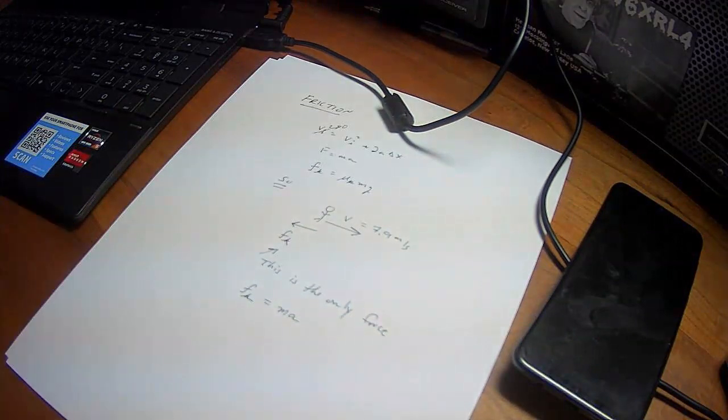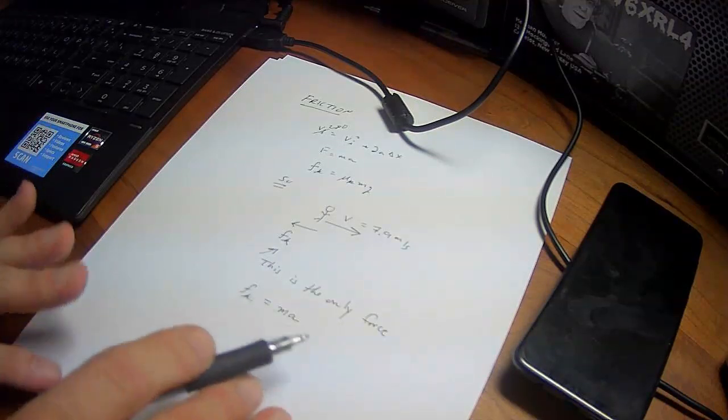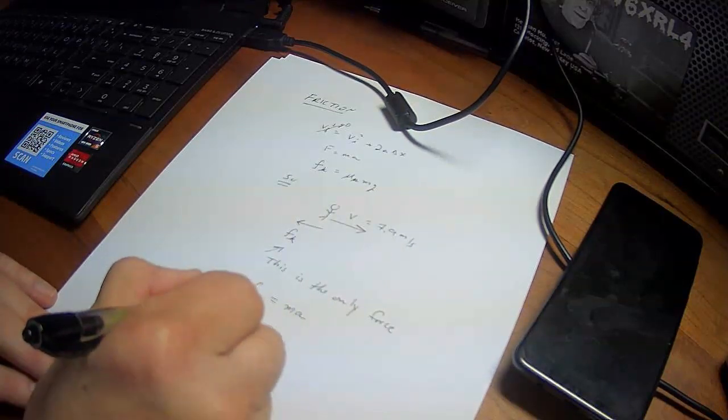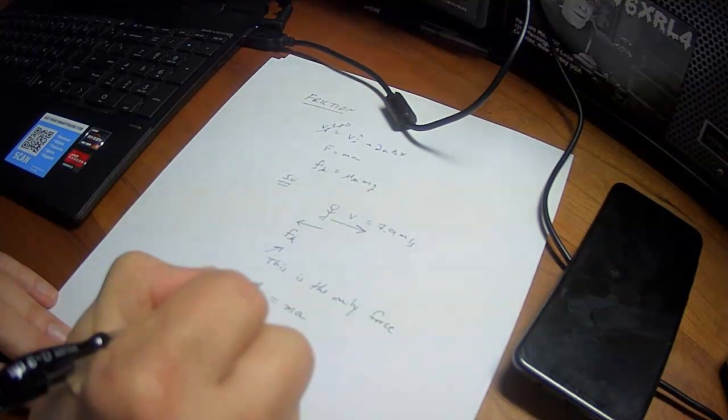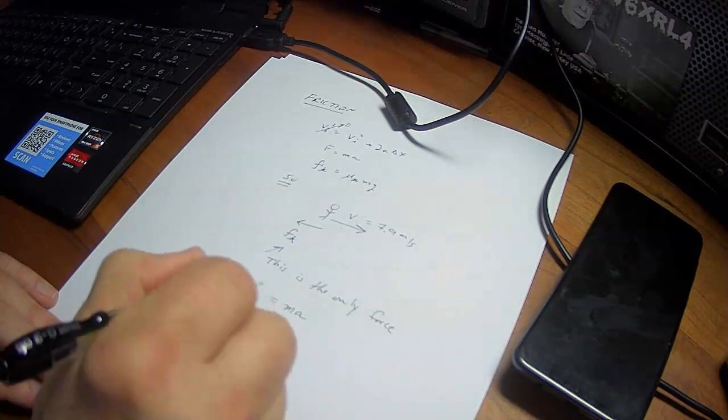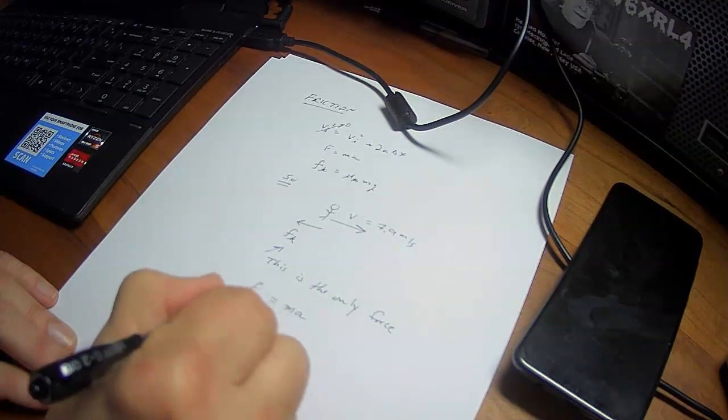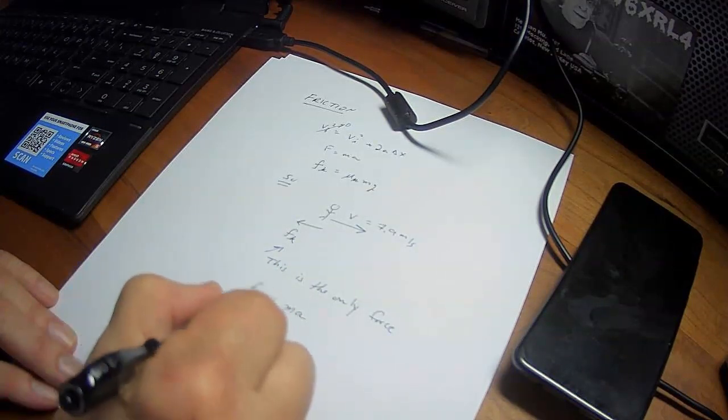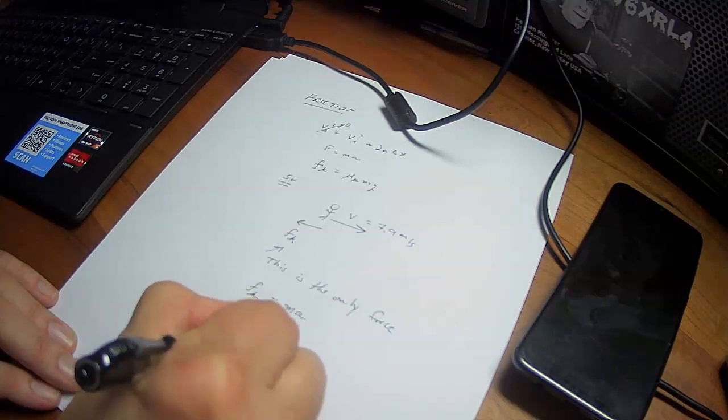You might look at a problem like this and say, I don't have enough information to solve this because I don't have the mass of this person. Well, let's see if you need the mass of this person. The kinetic force of friction is equal to mu sub k times the normal force. What is the normal force? It's m times g.